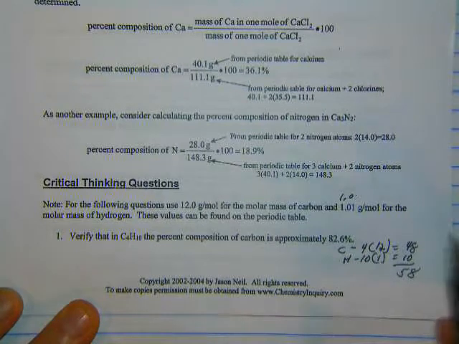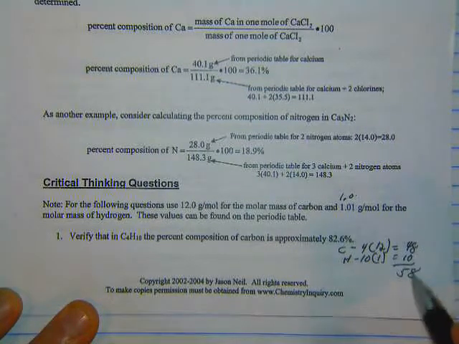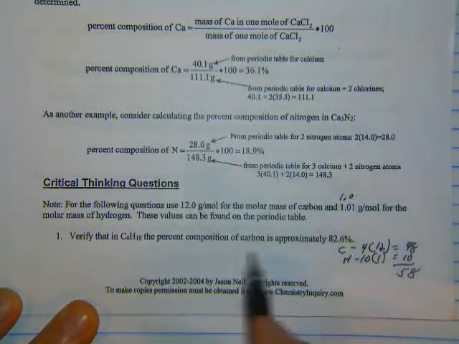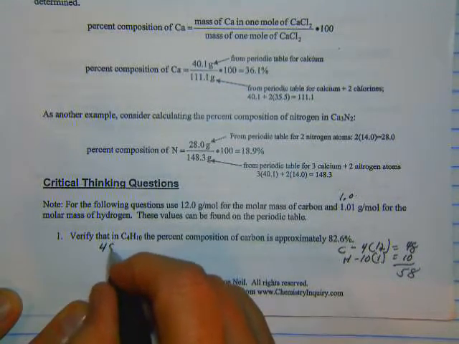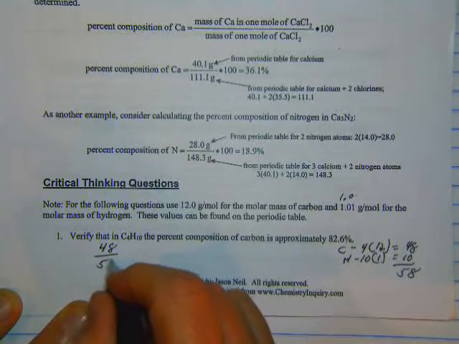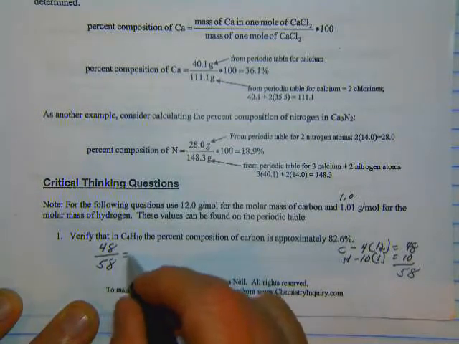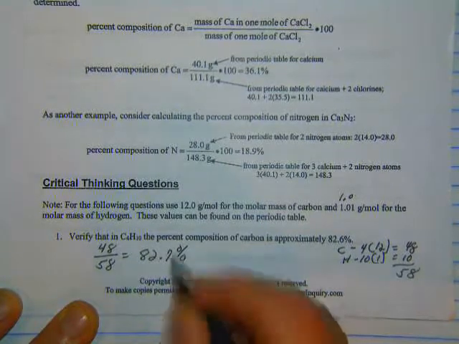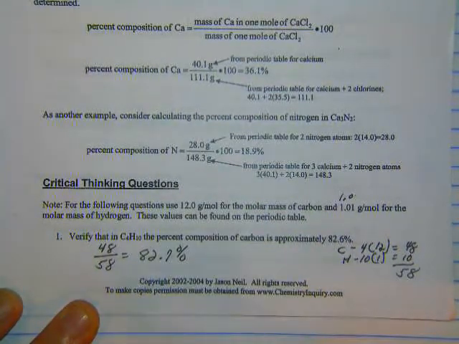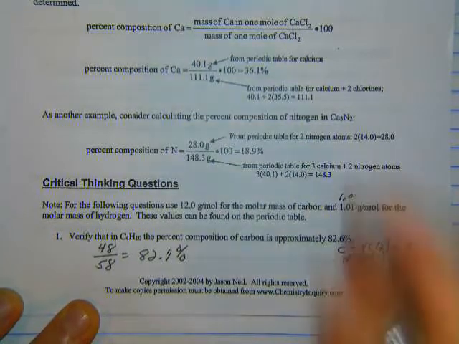We want the percent, so it's part over the whole, and we're looking for carbon. So 48 divided by 58 does come out to 82.7%. Pretty simple problem, and again, it's part over the whole.